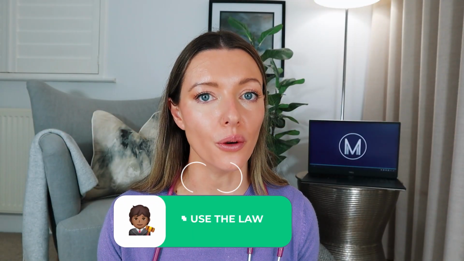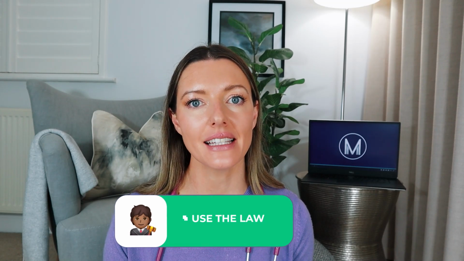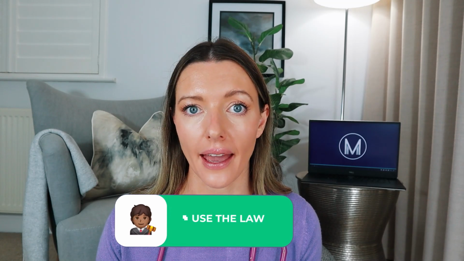Next, use the law. As we've said, active euthanasia and assisted suicide is illegal in the UK. You could also talk about the Hippocratic Oath. This states that doctors should do no harm. Whilst many would argue that the oath is outdated, it's still important to know that this goes against it.